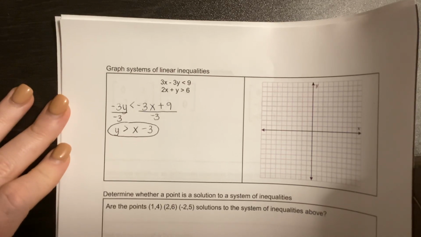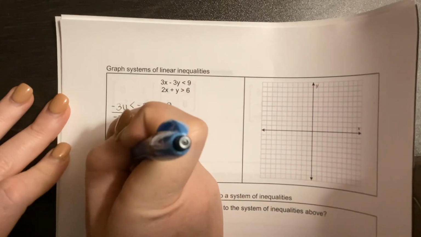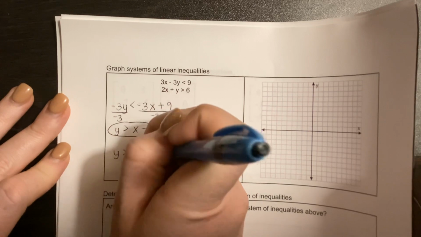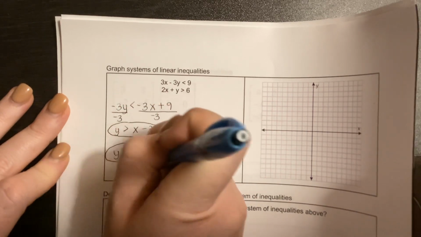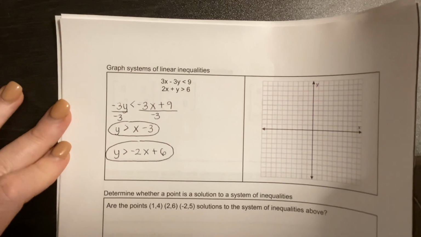Then your second equation, if you're going to solve that one for y, that one's a little bit easier because all you need to do is take that 2x and move it to the other side, and you're going to get that y is greater than -2x plus 6. Okay, so those are our equations.